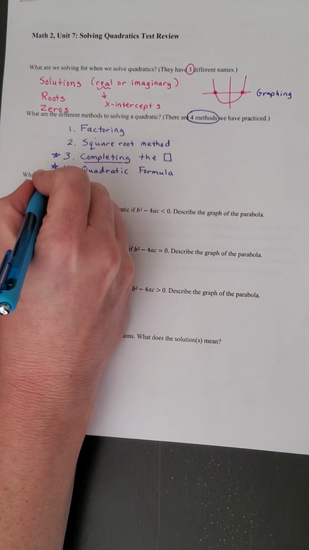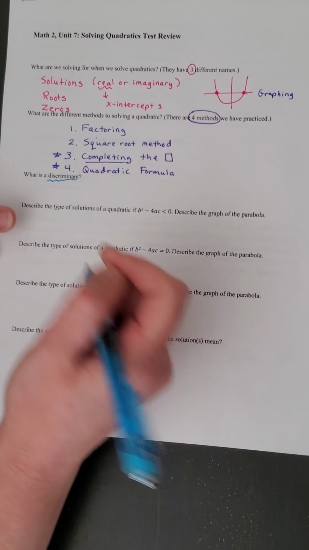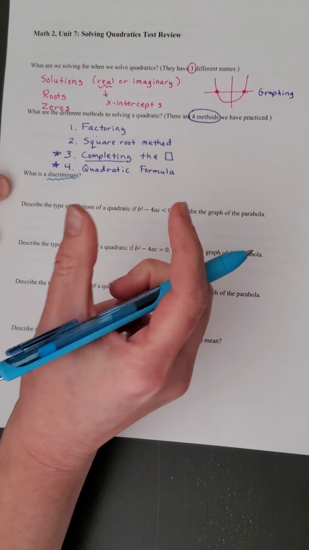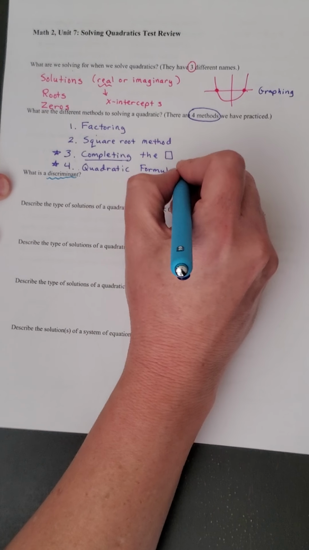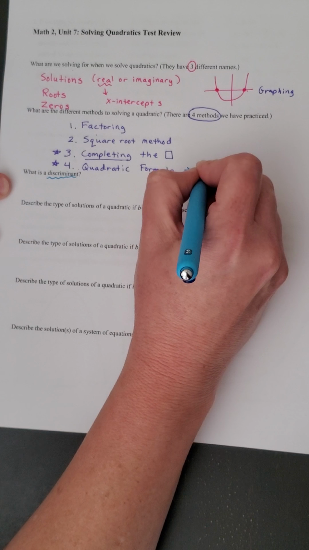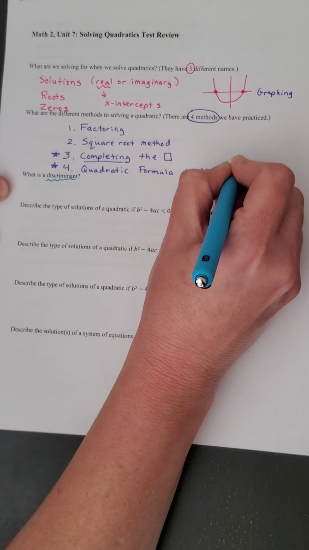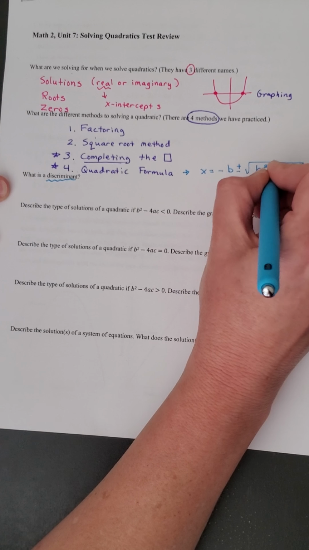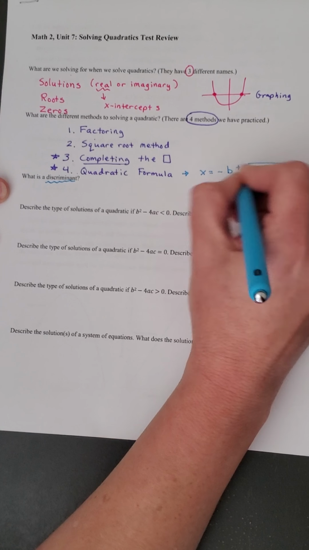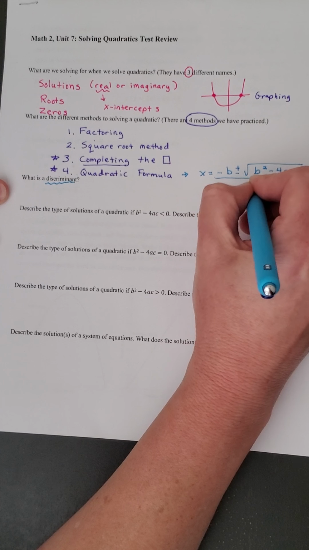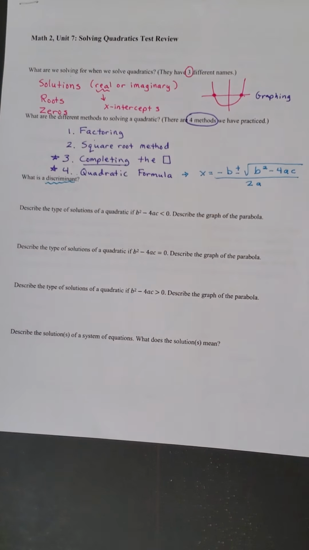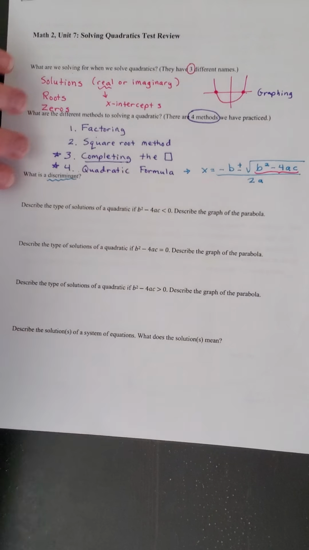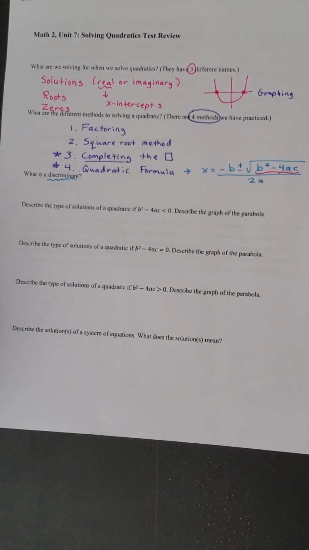Okay, next, what is a discriminant? A discriminant is the portion of the quadratic formula that is underneath the radical. Remember, the quadratic formula is x equals negative b plus or minus the square root of b squared minus 4ac, all over 2a. What you should notice is that this portion being under a radical gives us a little bit of information.